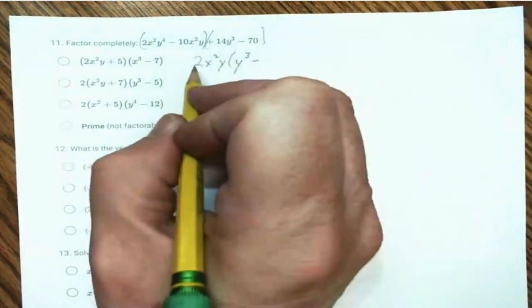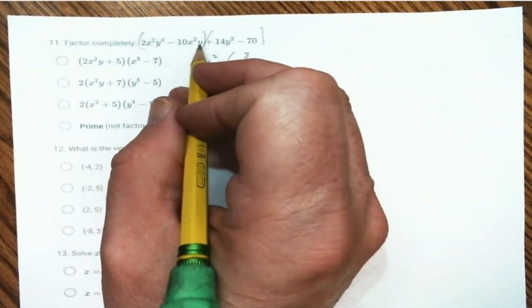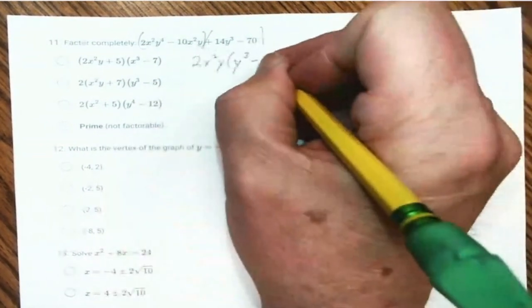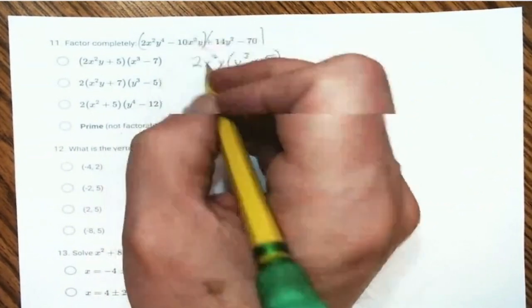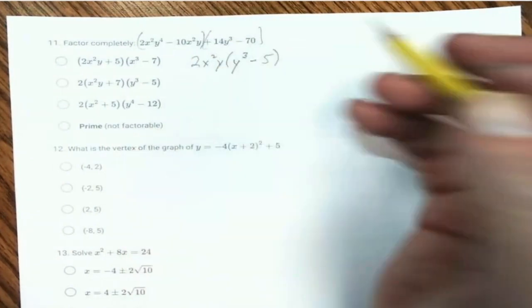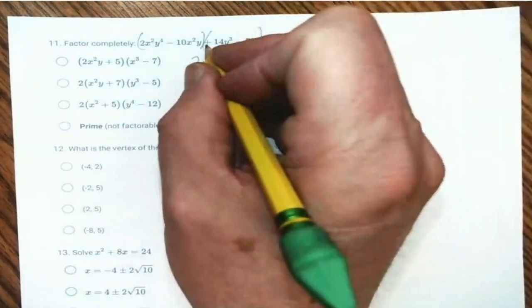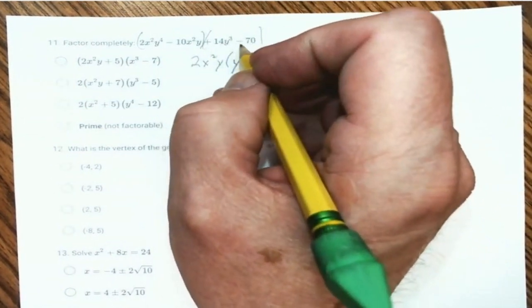Minus, we're going to divide 2x squared y out of here. We got 10x squared y. Oh, so that just leaves negative 5, because negative 10 divided by 2 is negative 5, and these all equal 1. X squared divided by x squared, y divided by y. So that's what we get. Now we got plus 14 y to the third minus 70.